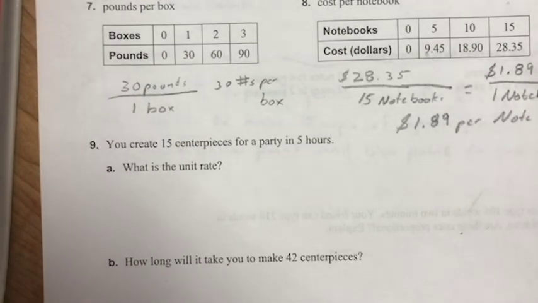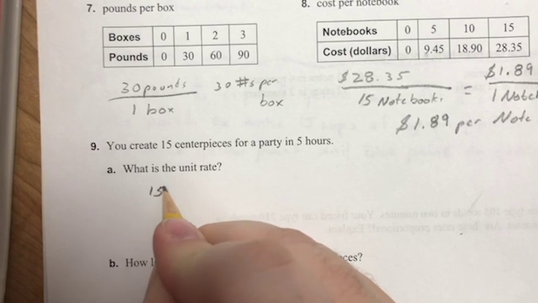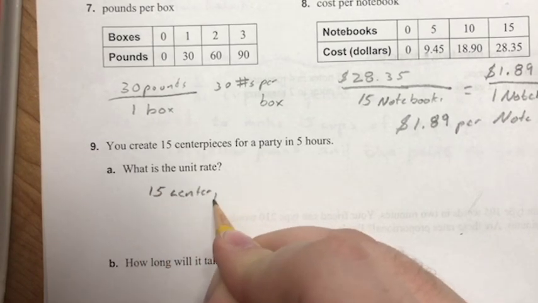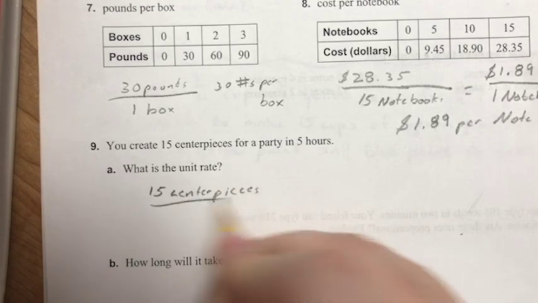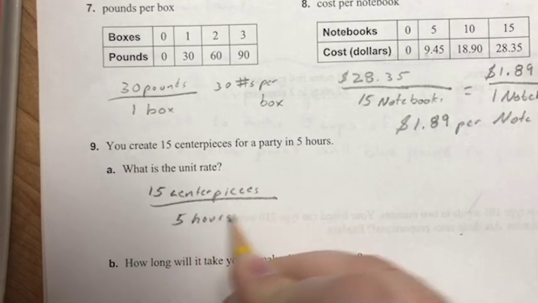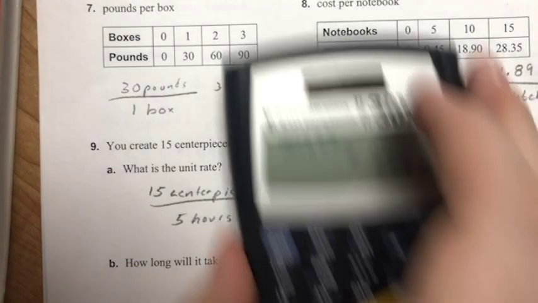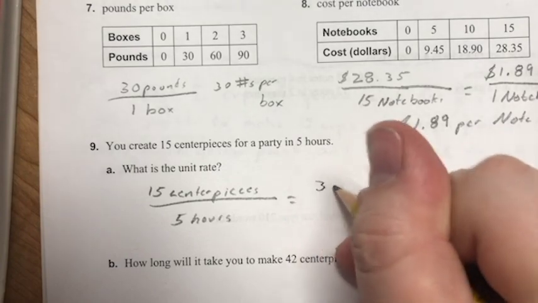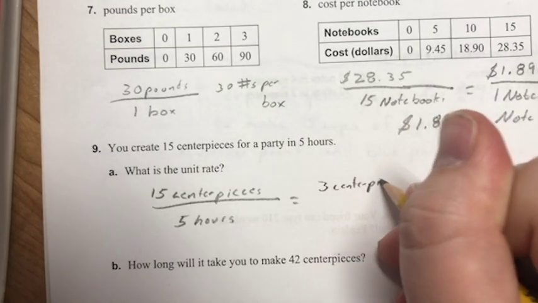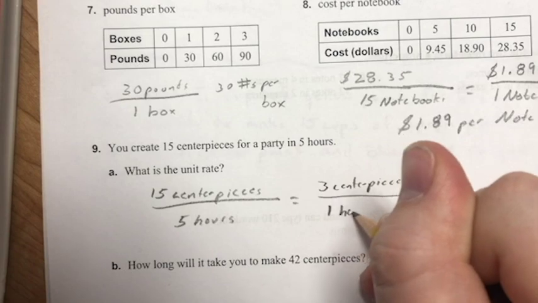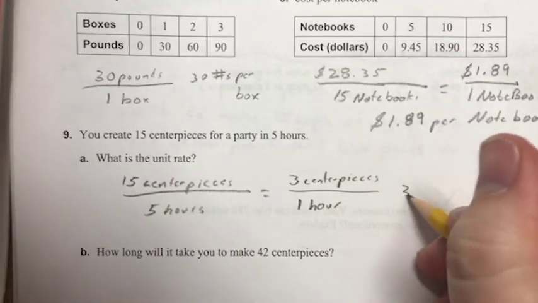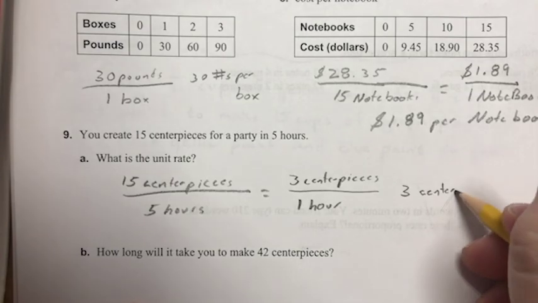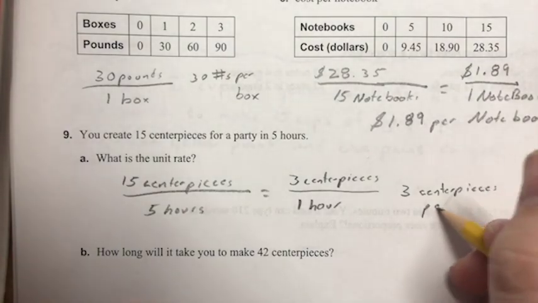All right, number 9, it says you create 15 centerpieces for a party in 5 hours. What is the unit rate? So I know that I got 15 centerpieces, okay? And that was done in 5 hours. So my unit rate, well, I simply divide again. 15 divided by 5, which you should be able to do in your head, is 3. So that would be 3 centerpieces for 1 hour. Or 3 centerpieces per hour.